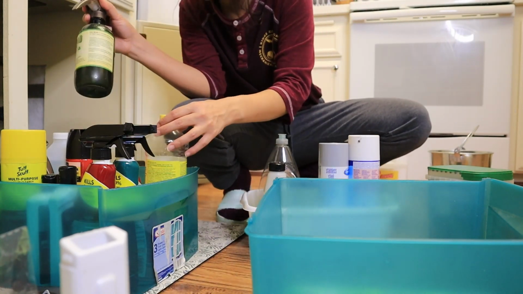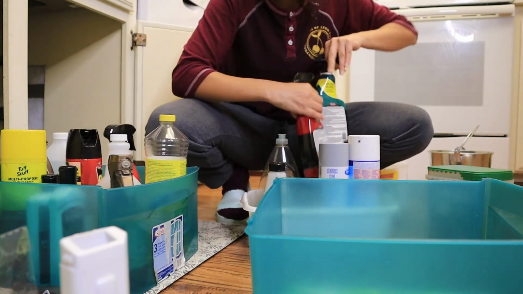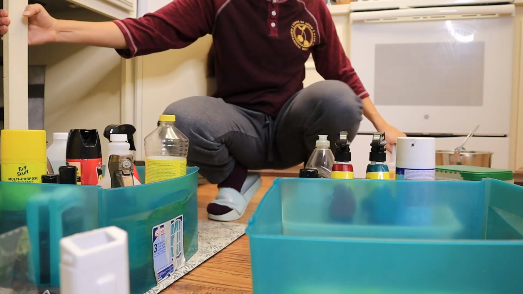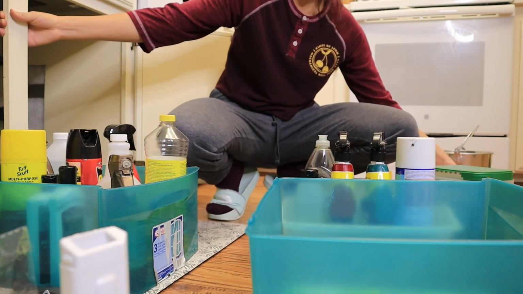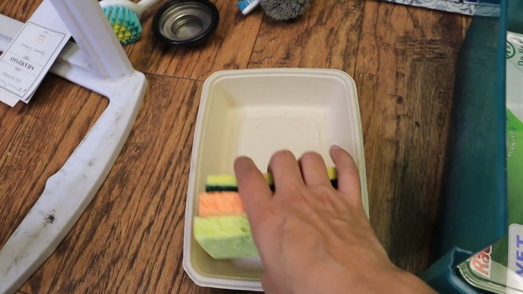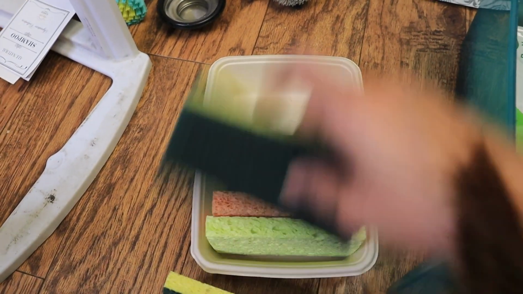really thinking about what configuration would work best for me, given the products I use more regularly versus the ones that I don't, as well as grouping similar items together, just so my brain makes a connection that, okay, if this multi-surface cleaner is here, then I can also find another multi-surface cleaner in the same bin.